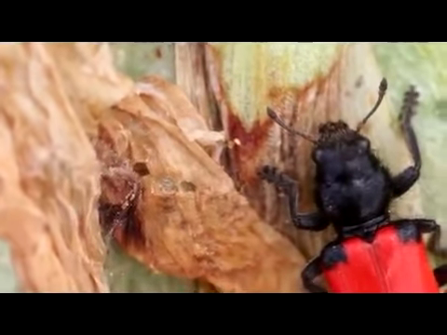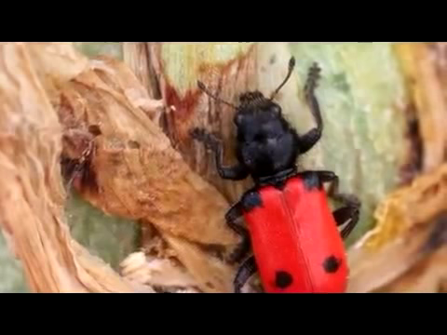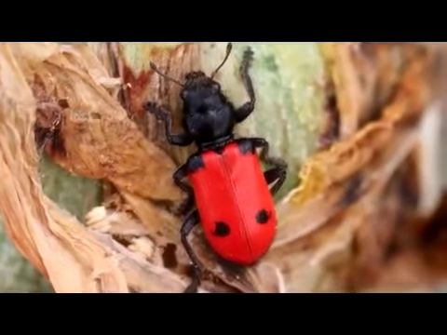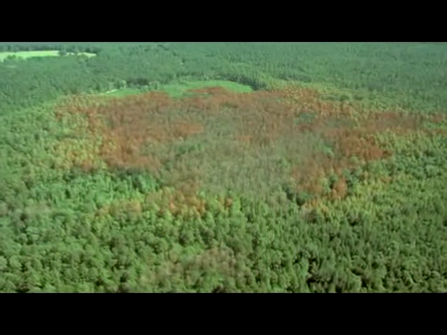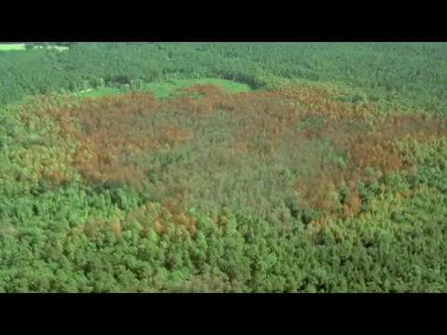Nature can play a huge role in controlling the southern pine beetles as well. There are several predators, such as the clarid beetle, that prey on southern pine beetles. Extreme temperatures, such as continuous temperatures above 100 or below 30 degrees Fahrenheit, can drastically reduce beetle activity.